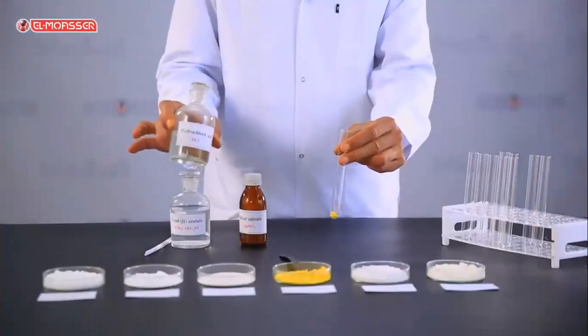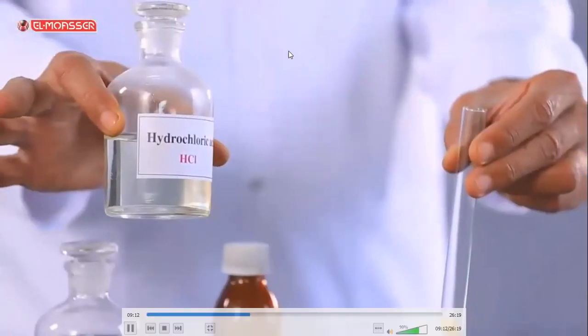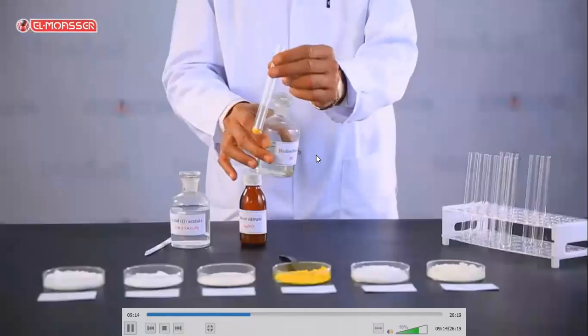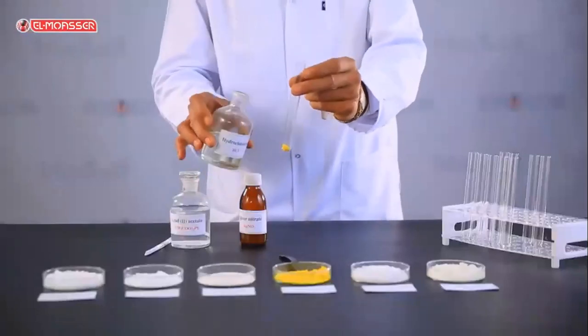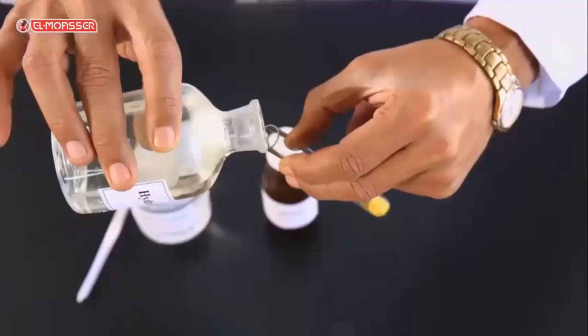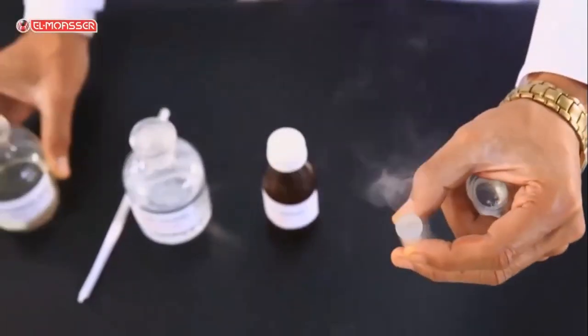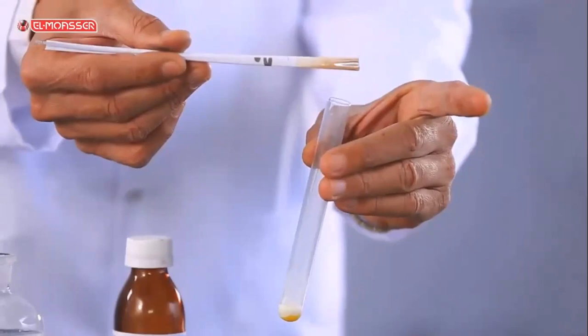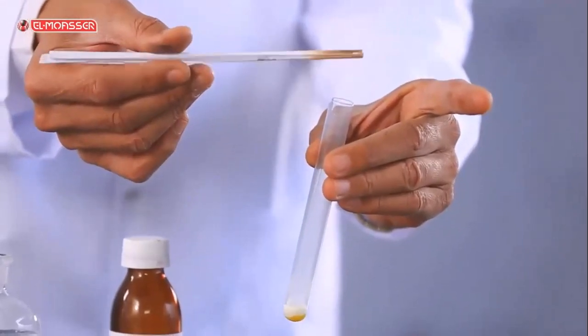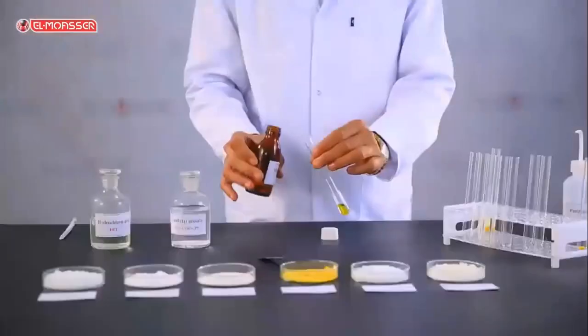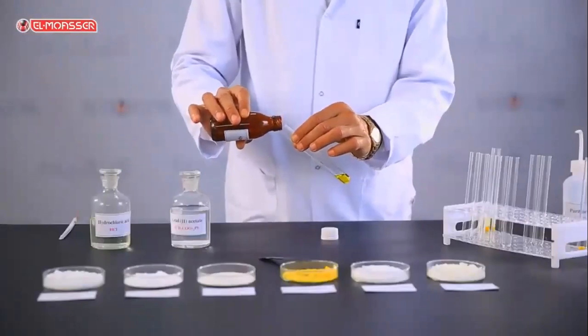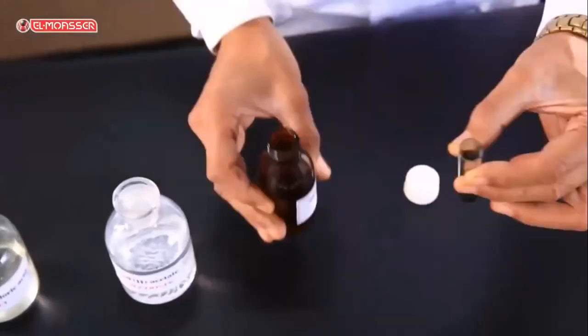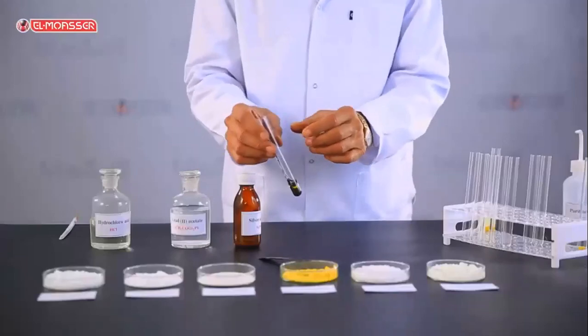Summary. On adding diluted hydrochloric acid to sodium sulfide salt, hydrogen sulfide gas evolves, which turns a paper wetted with lead acetate into black. And on adding silver nitrate solution to sodium sulfide solution, a black precipitate is formed.